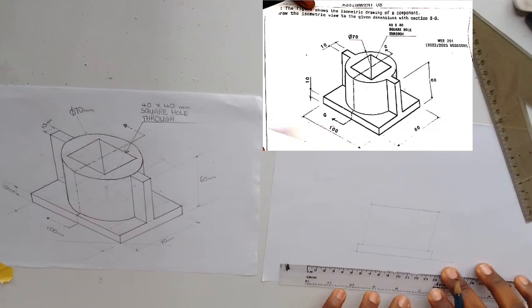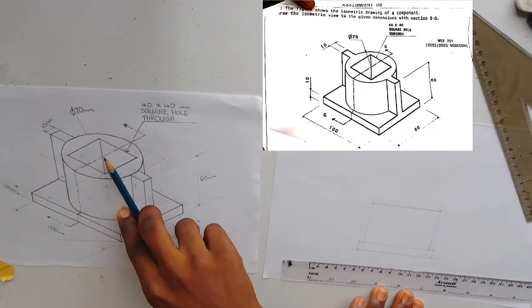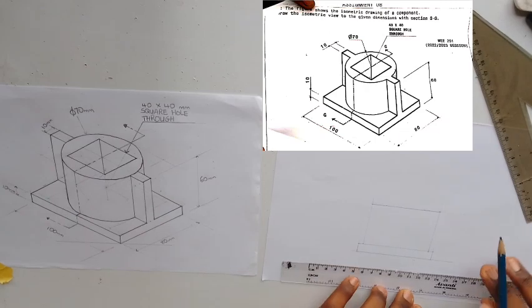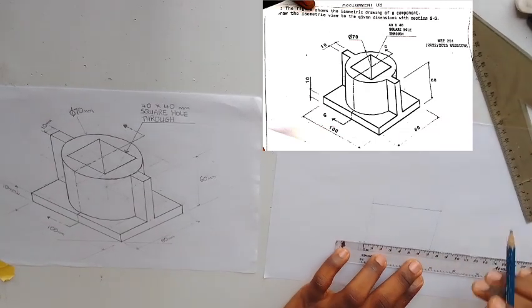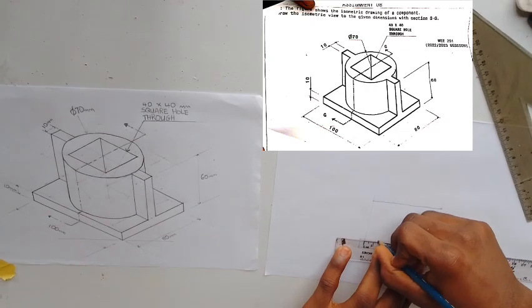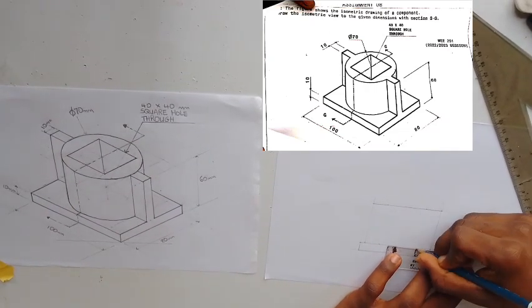And this line here goes down all the way to the base. The same thing on the other side. So come here and mark it 15.